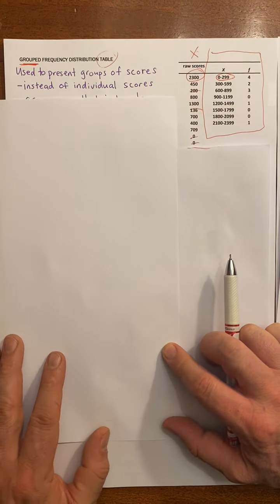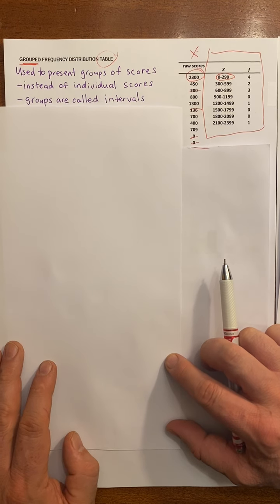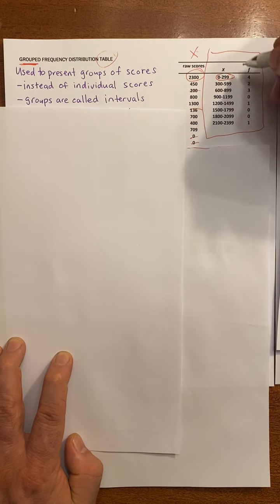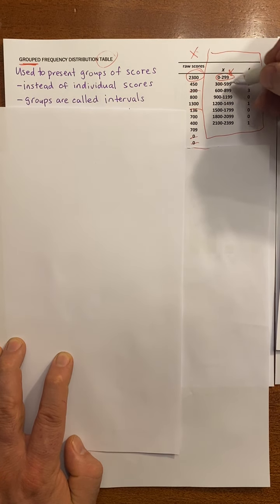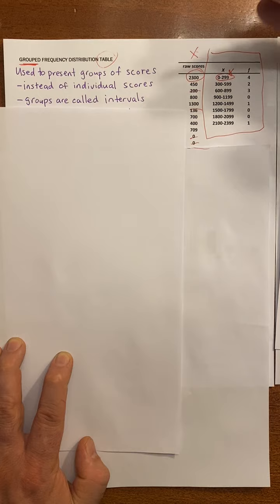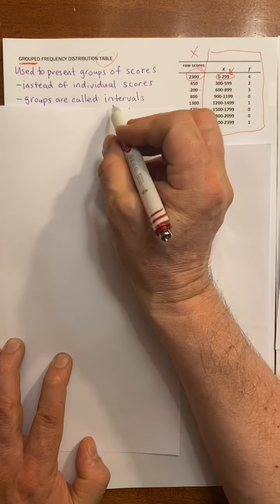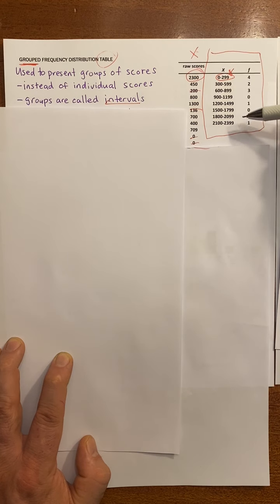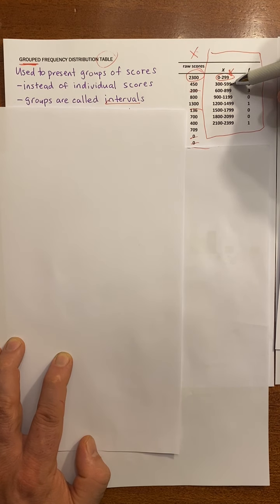In addition to that, groups are called intervals. So what do we mean by group? Each of these X categories is a group, and we also think of it as an interval as well. So the size of this interval is from 300 to 599.